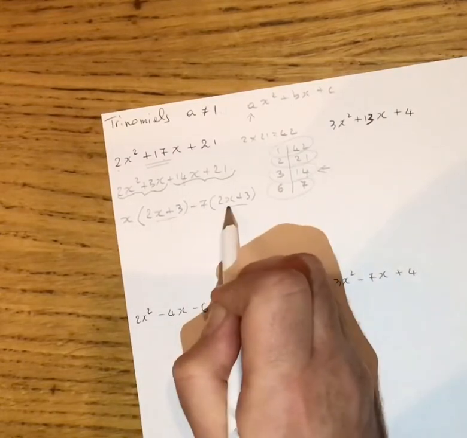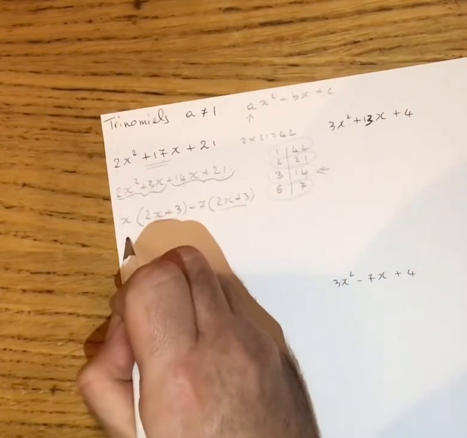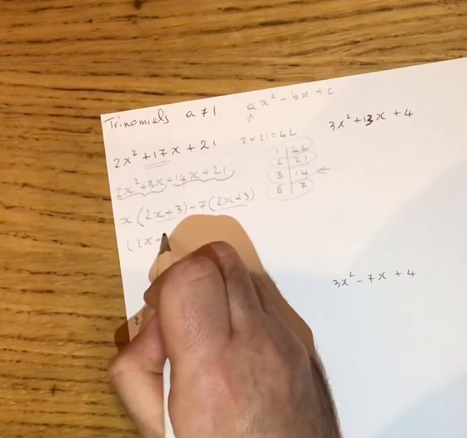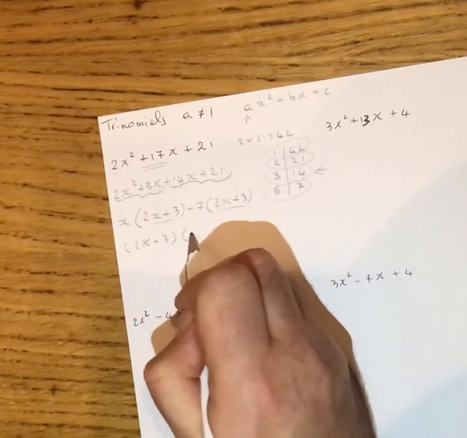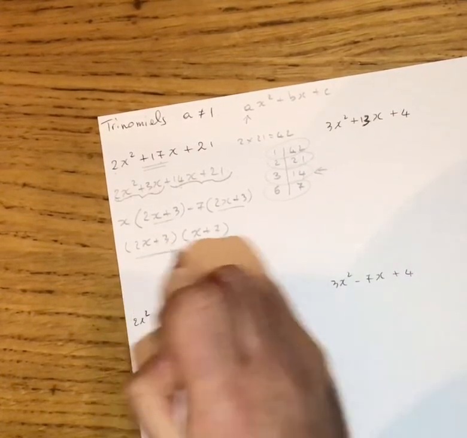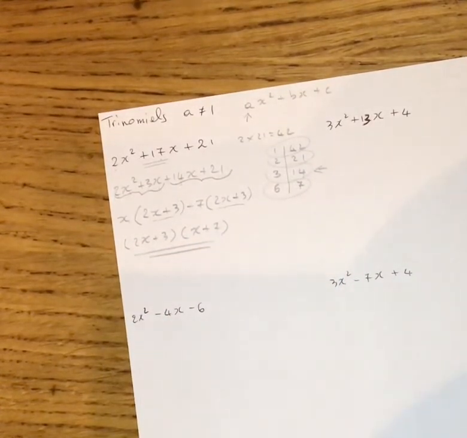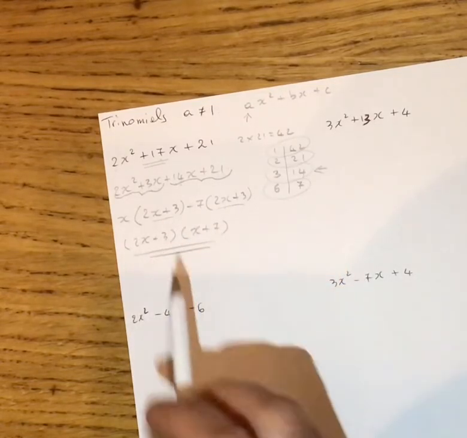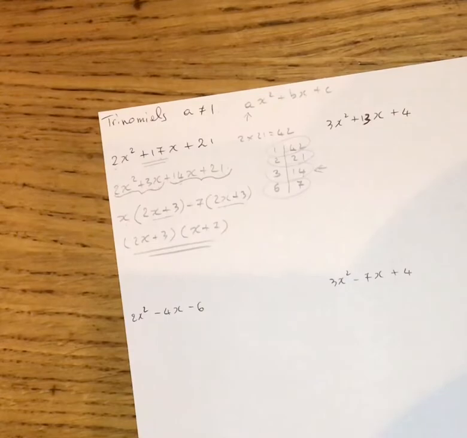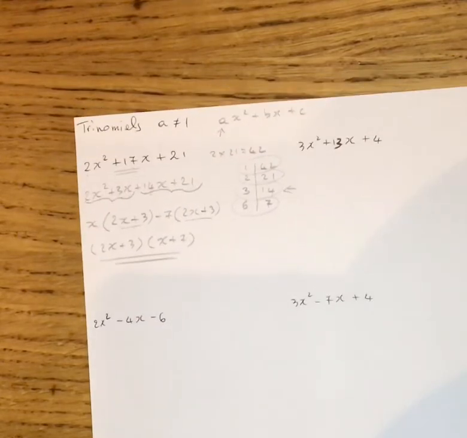Now, we take them as a common factor. So that will be 2x plus 3 as one of our brackets, and the two single ones make the other bracket. That is the answer. And again, you can check by expanding your bracket. I'll let you do it yourself: expand the bracket, and you should get back to this. Okay.